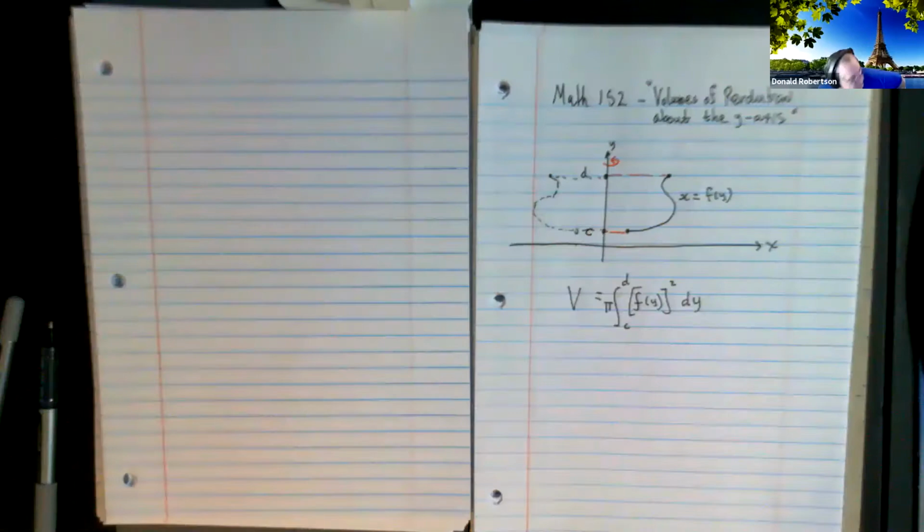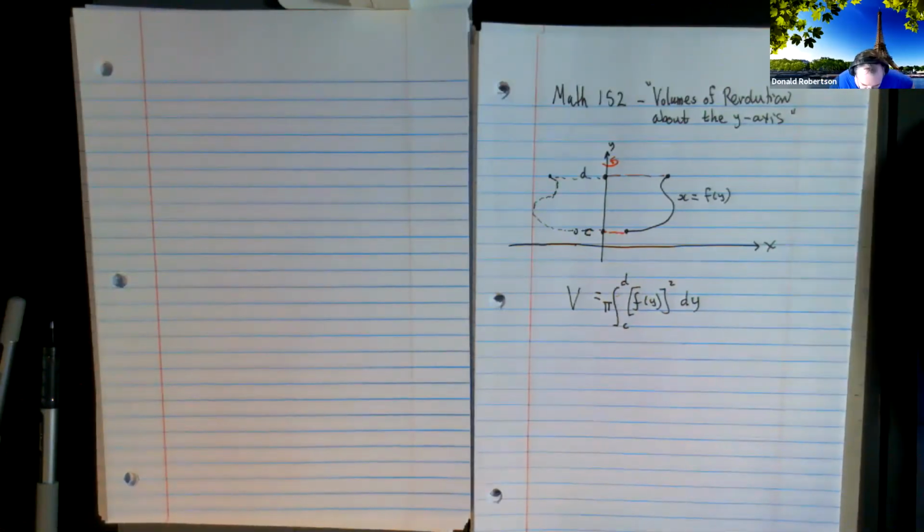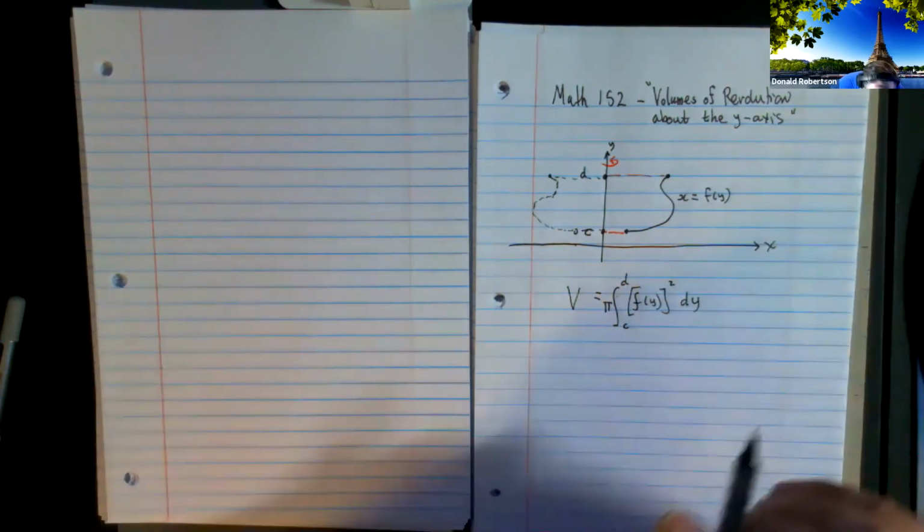Morning, everyone. We are going to finish off today questions involving volumes of revolution. And this time we're going to look at revolving or rotating about the y-axis. Should put down what section this is.